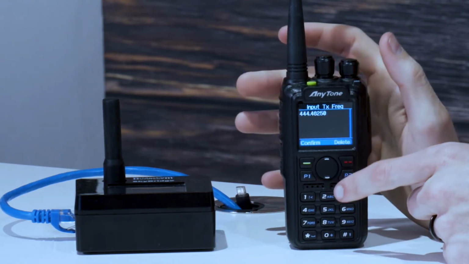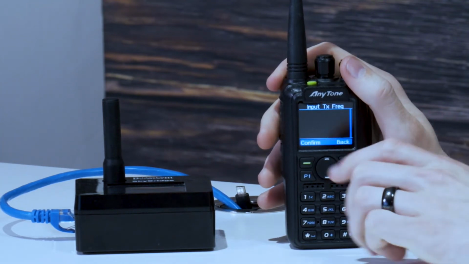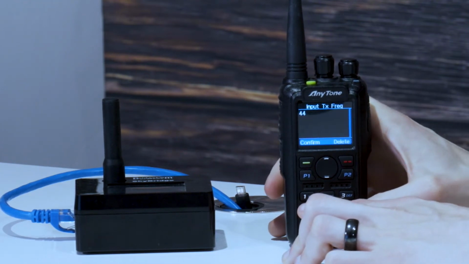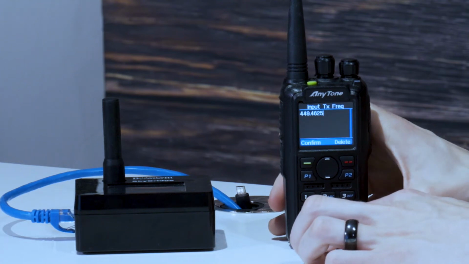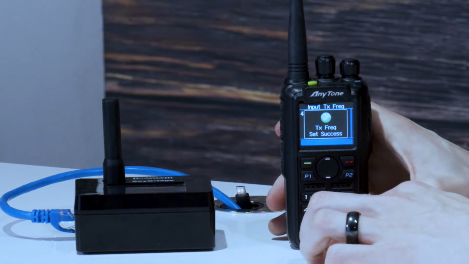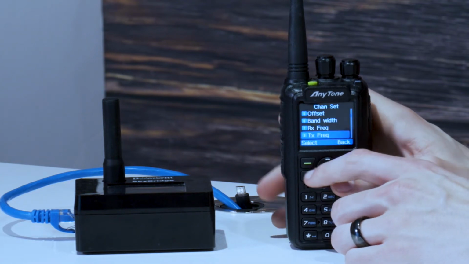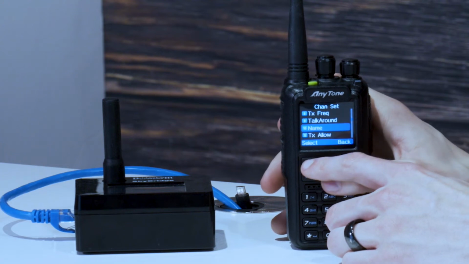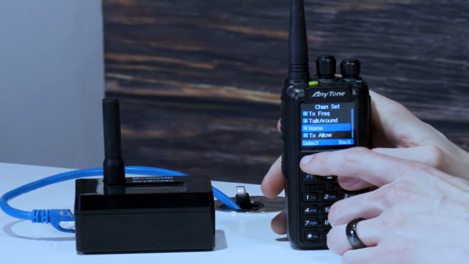Transmit, that's going to be the uplink frequency. So that's 449.4625. Pound key, confirm. There we have it. Awesome. Let's see here. We can go ahead and give it a, oops, VFO channel not supported.